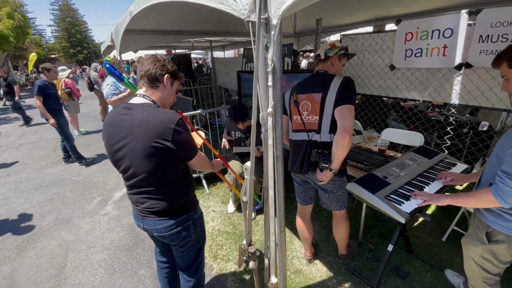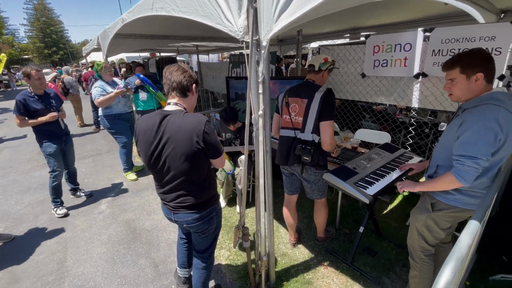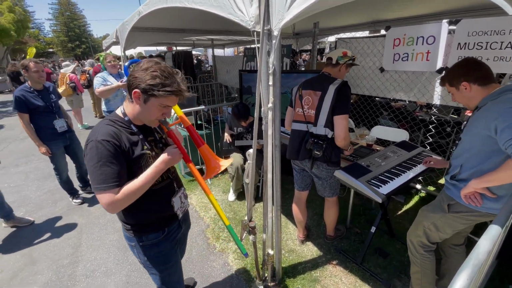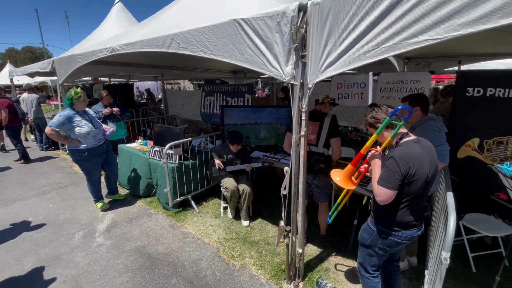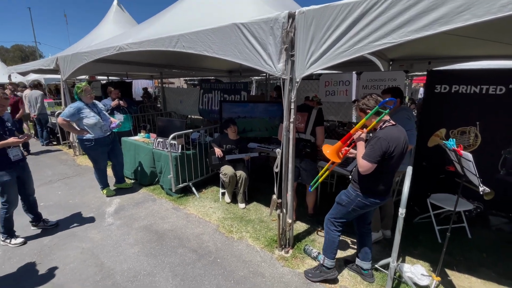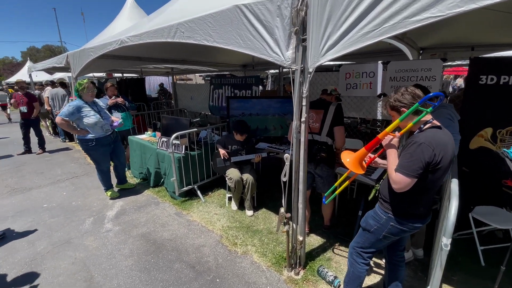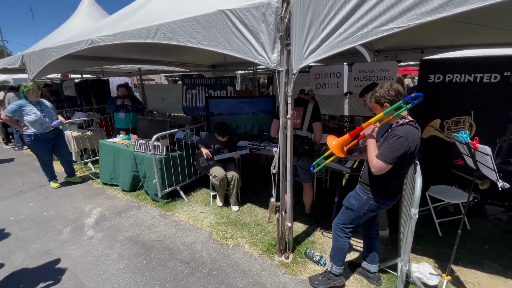This was my favorite part of Open Sauce. They put all the music stations right next to each other, from 3D printed instruments to custom MIDI guitars to instruments people just created on their own. So we all came together and had a giant jam, and a lot of people came and watched. Here's some clips of it. It was absolutely awesome.